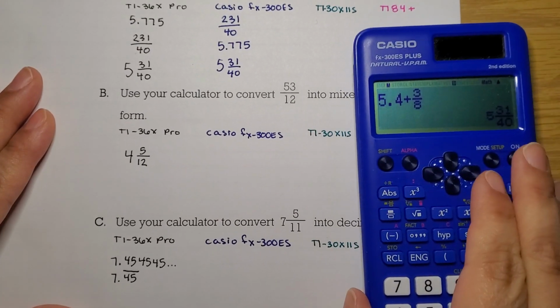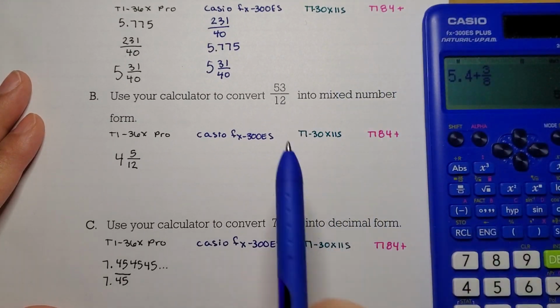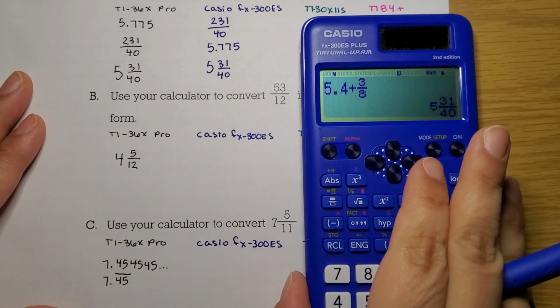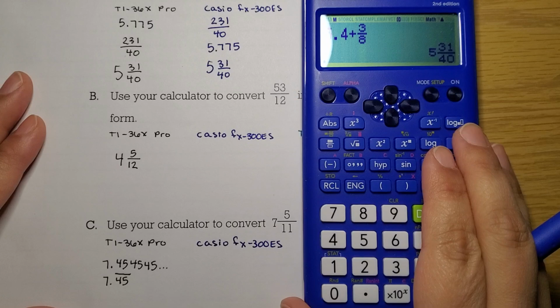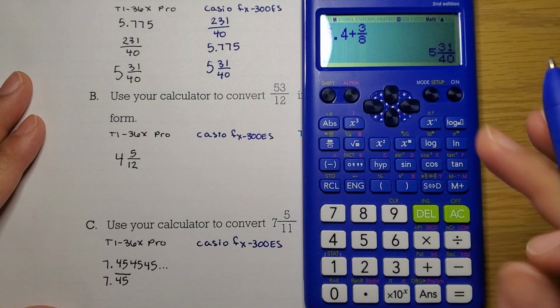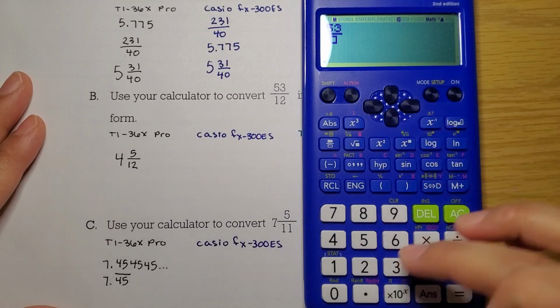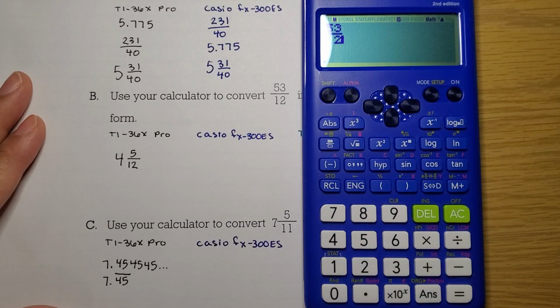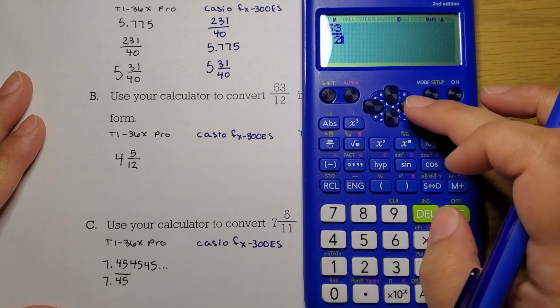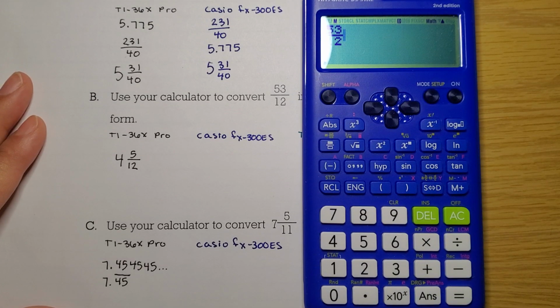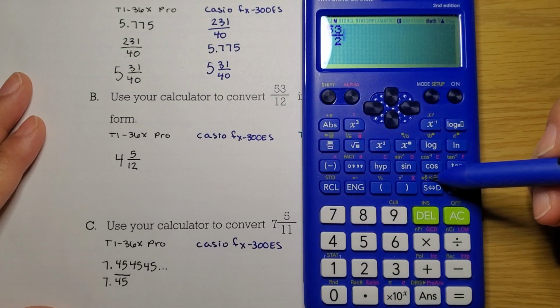Okay, let's go ahead and convert 53 over 12 into mixed number form on the calculator. So we're going to start out by entering the fraction. So we have 53 in the numerator and 12 in the denominator. And then if I want to convert this into mixed number format, we're going to do what we just did. So I need to use this ABC-DC operation.